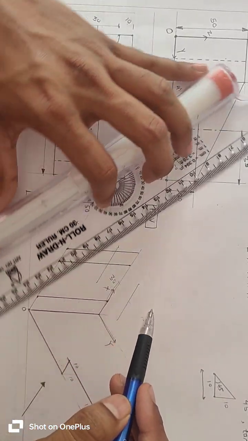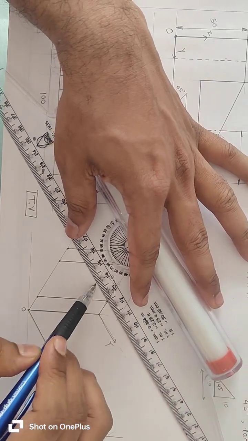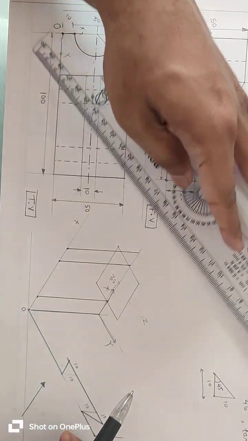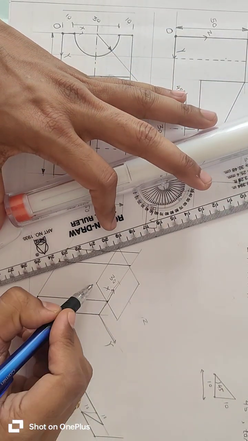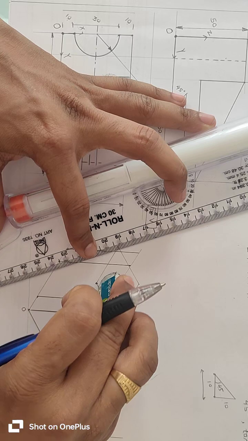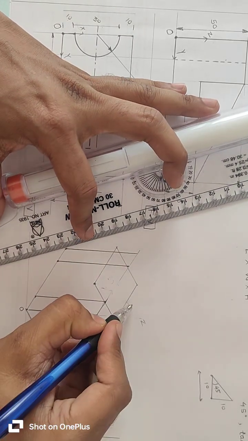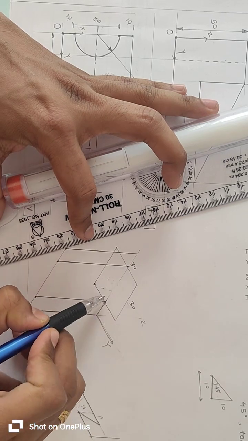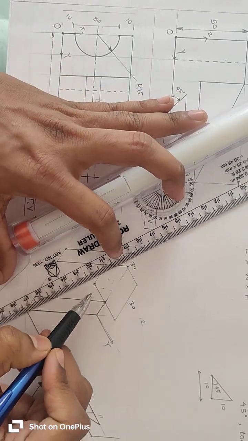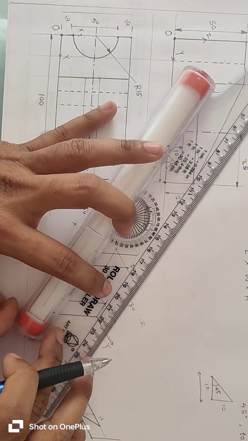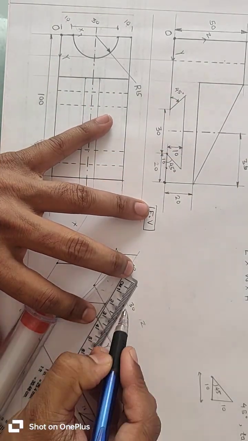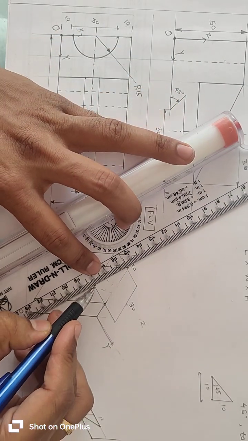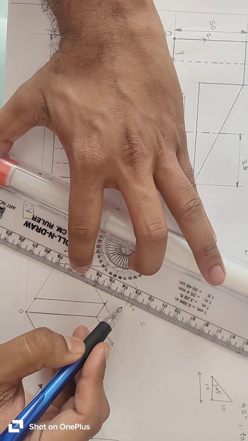So this is a rhombus on which we can draw a whole circle, but we only want a semicircle. This rhombus is of 30 by 30 side. First take all points, the 4 centers and 4 midpoints.